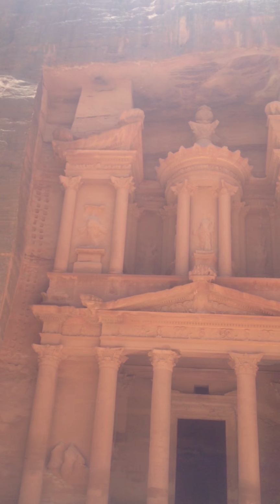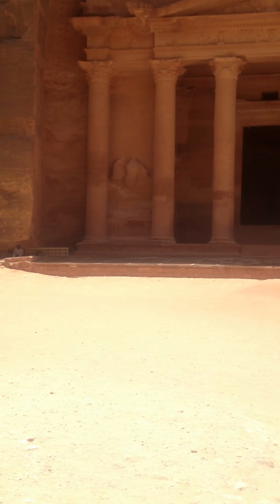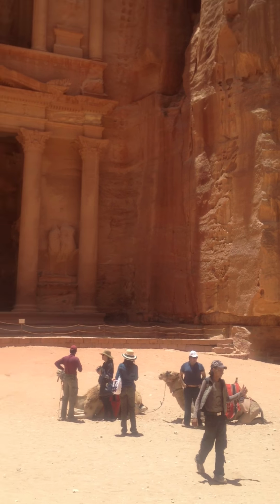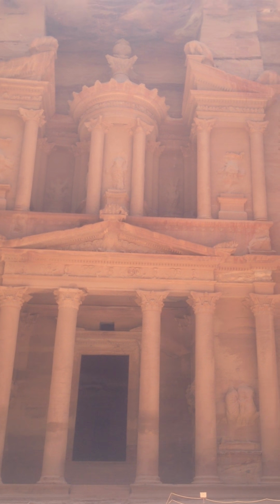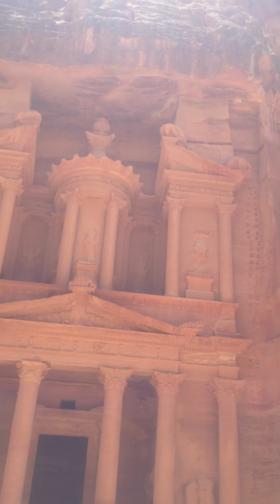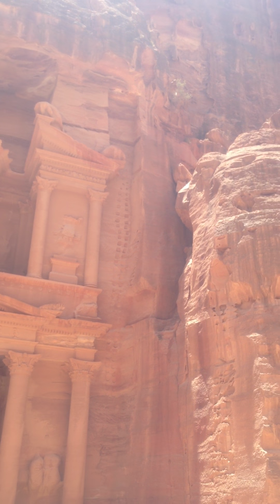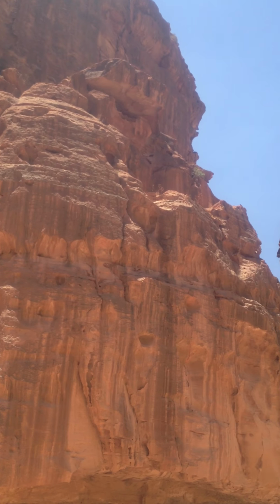So the main theory says it was used as a funeral, or let's say memorial, tomb for one of the famous kings, whose name was Aretas IV, 9 BC to 40 AD. That means the beginning of the 1st century AD. The second theory says it was used or reused as a temple, and these kinds of temples we call funeral temples, dedicated for funeral purposes.